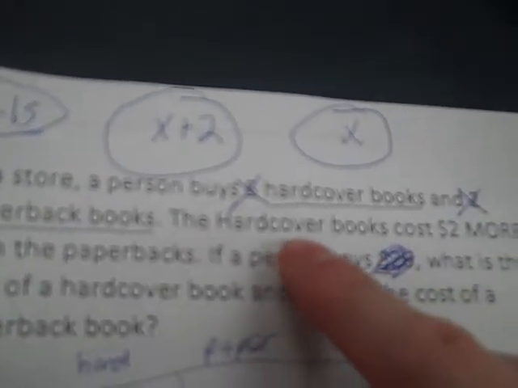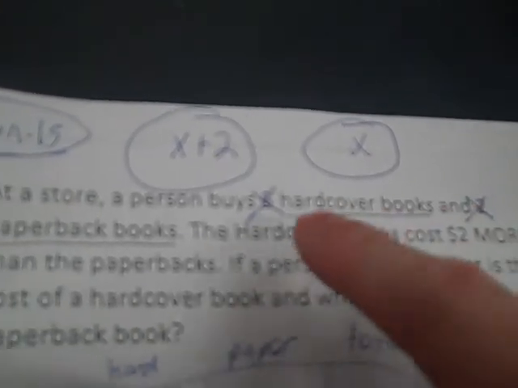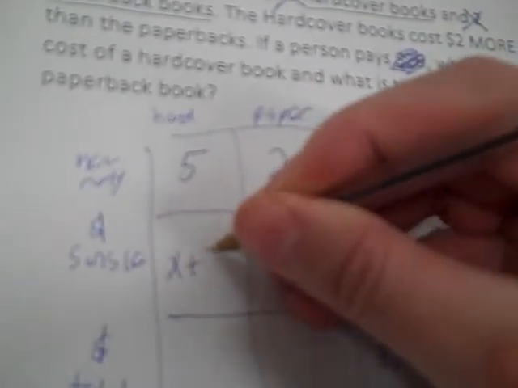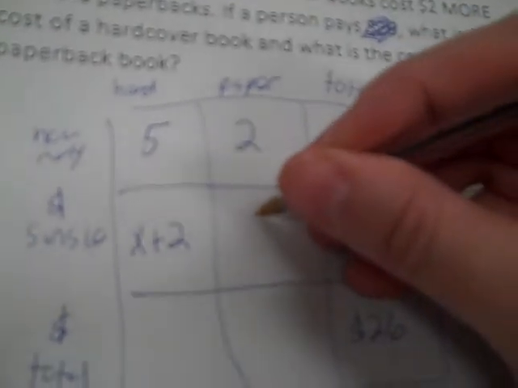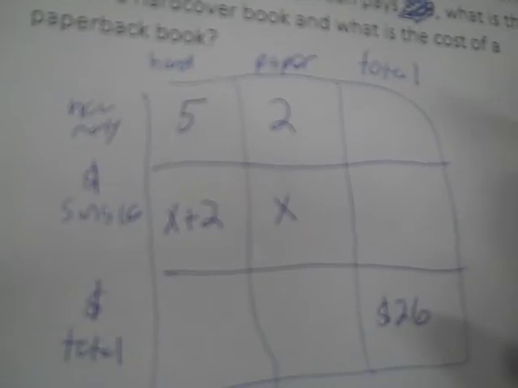It says the hardcover books cost $2 more. So since the hardcovers cost $2 more, the x plus 2 goes under the hardcover books. And then the x is going to go under the paperback books. Okay, just like that.